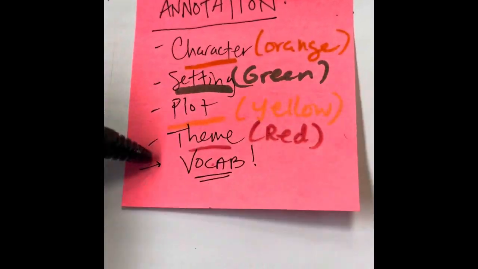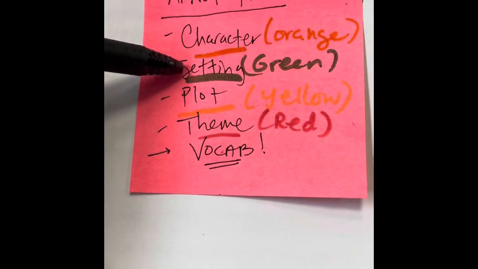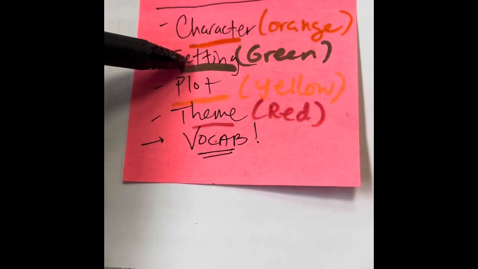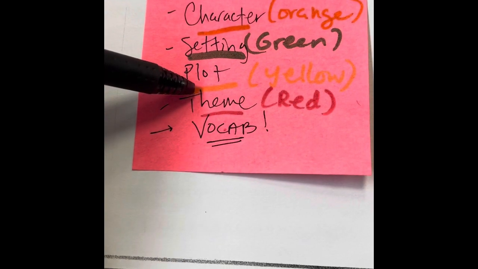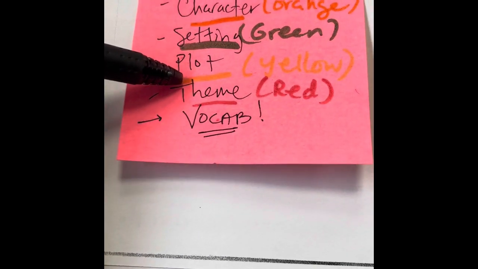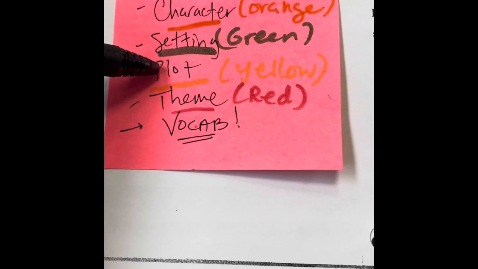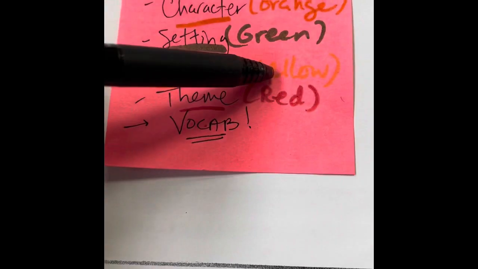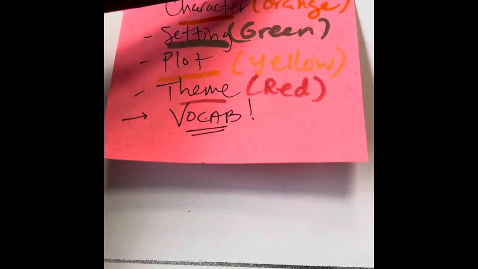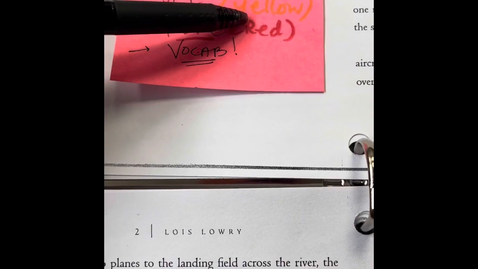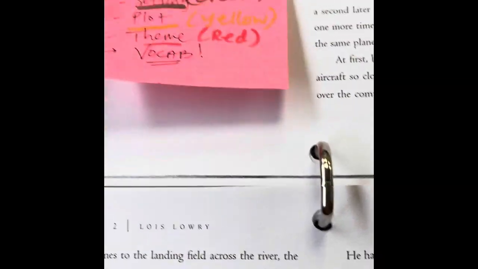But just to give you an idea, I'm going to use green for setting. I've done that for years because grass is green, trees are green, right? Plot is yellow. I don't know, because the plot is what happens, and that reminds me of history, and history reminds me of yellow, like pages so old they've turned yellow. Okay, and then character is orange just because, whatever. It's another color that won't make it hard to read. And then I'm going to use red for theme, but you'll see that I'm not going to highlight it. I'm going to use it maybe to bracket on the side.